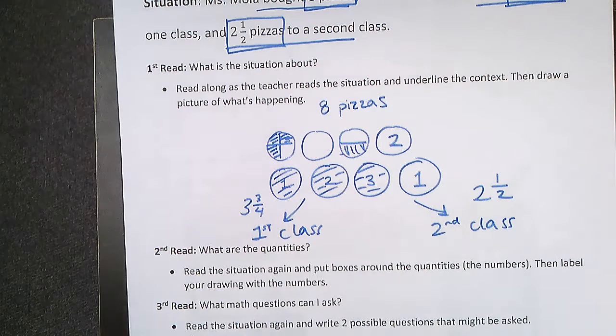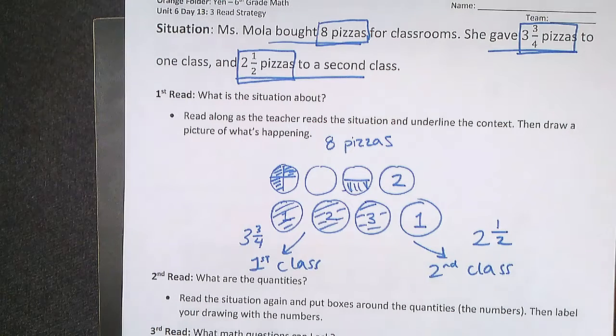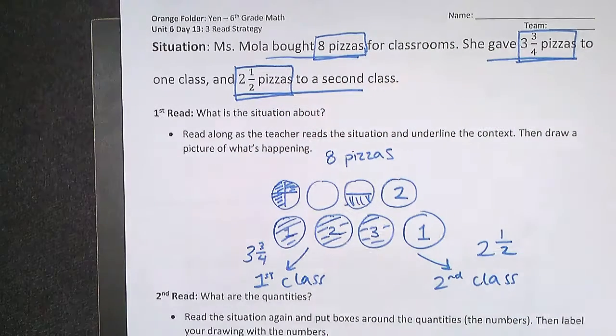So go ahead and write out 2 possible questions that you think might be asked based off of this math information. Go ahead and pause the video and then write your 2 questions. And then after you're done, you can continue. Pause the video and write your questions now. Okay, now you're continuing the video after you have written your 2 questions.